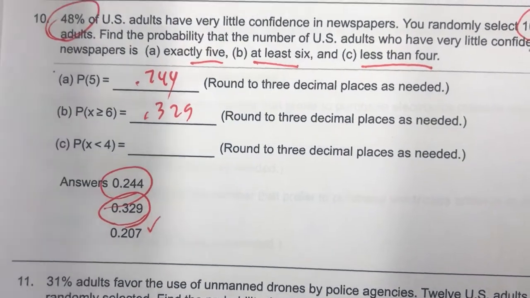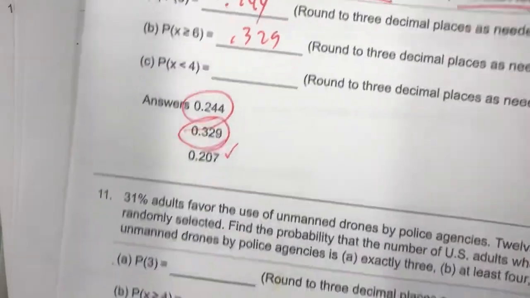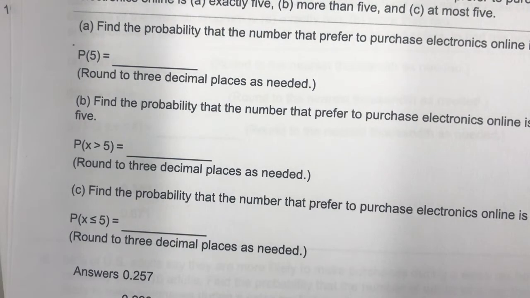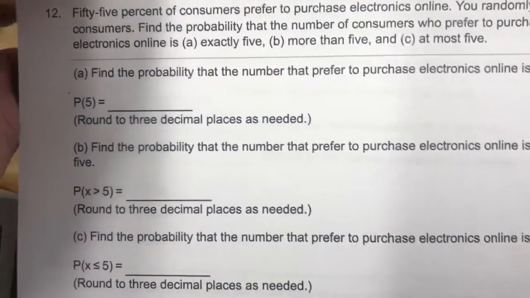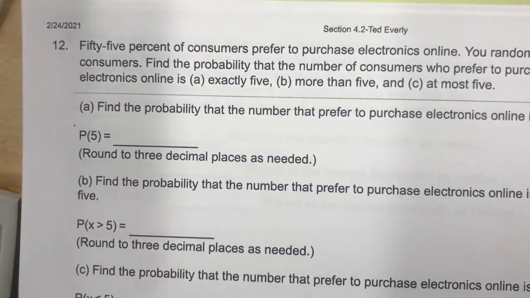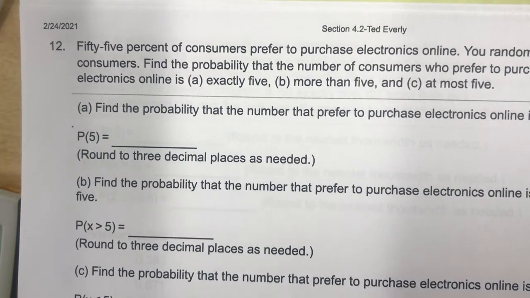Okay, number 11 here is the same kind of question. I'm not going to do another one just right now. Let's go to this one here. This is the same thing here.